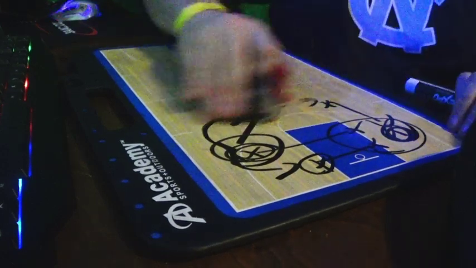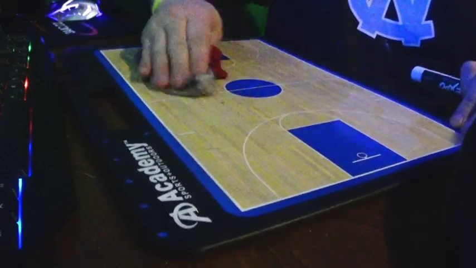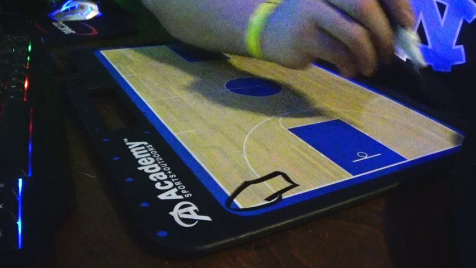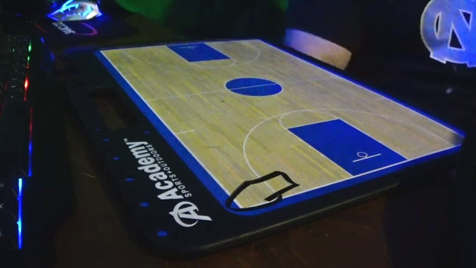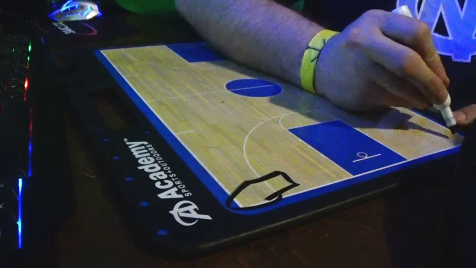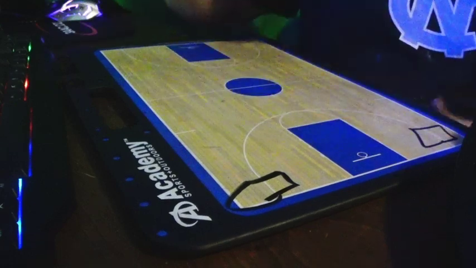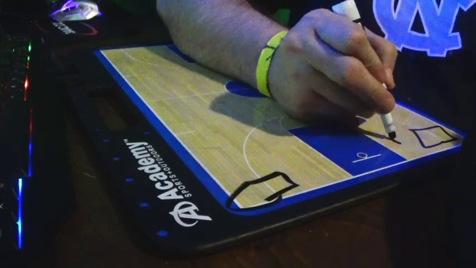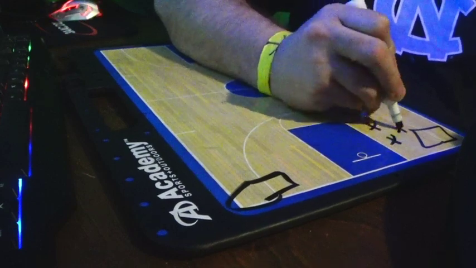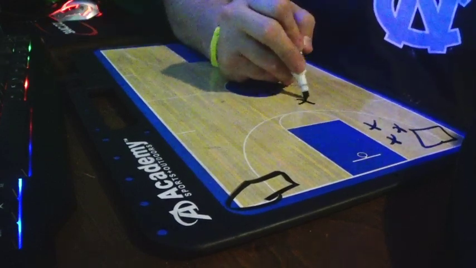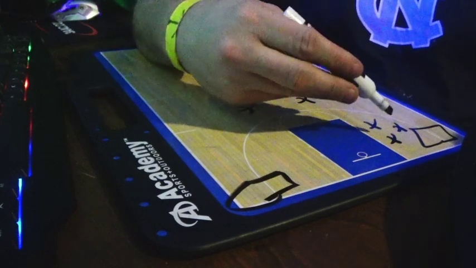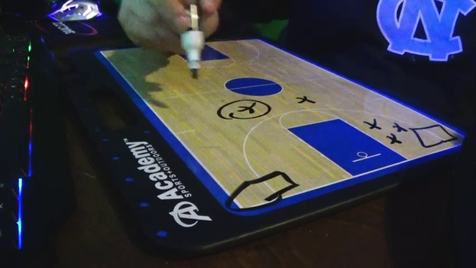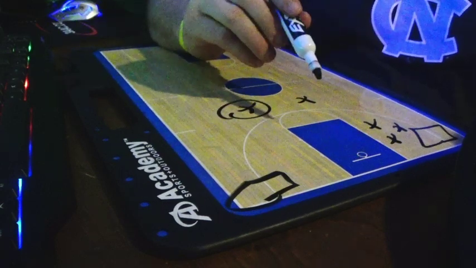Remember, 13, we play against 13s. We want to keep the ball out of the corners. Okay? So remember, these guys are always set up opposite where the ball is. So, if we're bringing the ball here, these 3 guys need to be here.